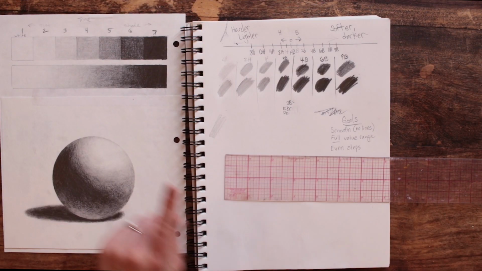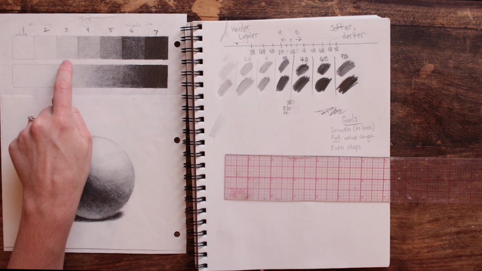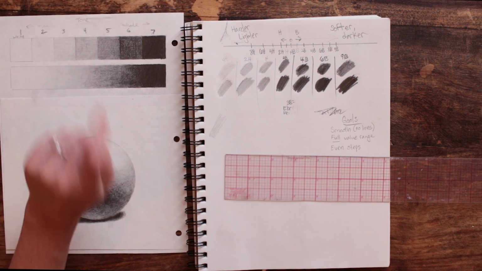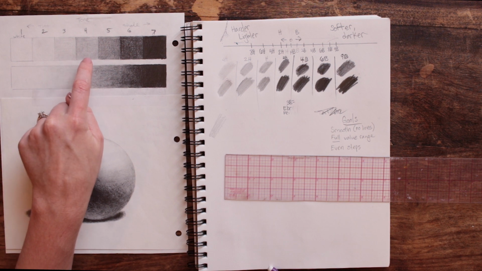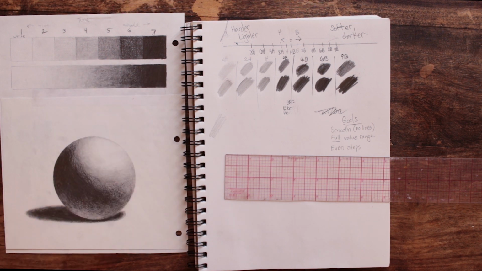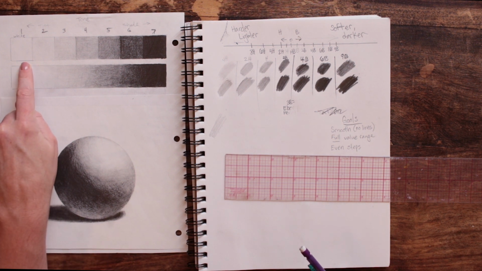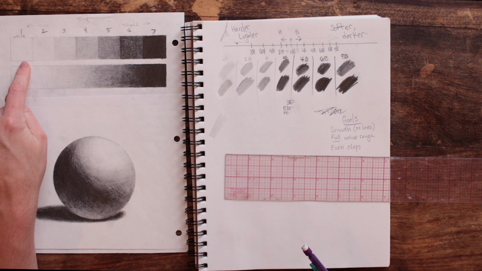So you shouldn't see a big jump from 2 to 3 and then barely any difference between 3 and 4. It needs to be an even change from step to step all the way to black or to your darkest tone. Number 1, white, is just the paper. It's just white, don't touch it.